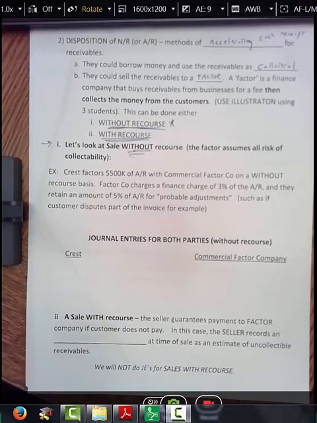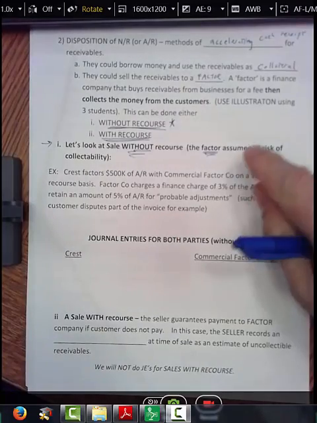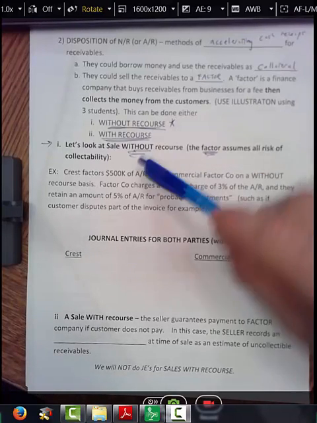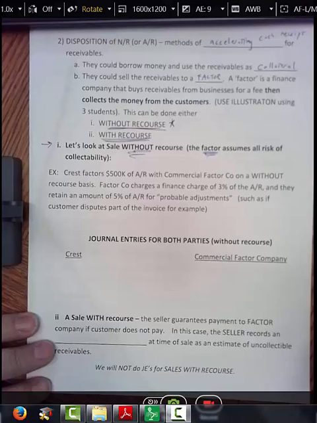What does that mean when we say without recourse? That means the factor assumes all risk of collectability. Okay, so back in our example, if Homer Simpson did not want to pay that $10,000, it would be Spider-Man, the factor's problem, not Captain Crunch's. Okay, so that is without recourse. Let's take a look at an example. This is really best taught with an example. Okay, all right.